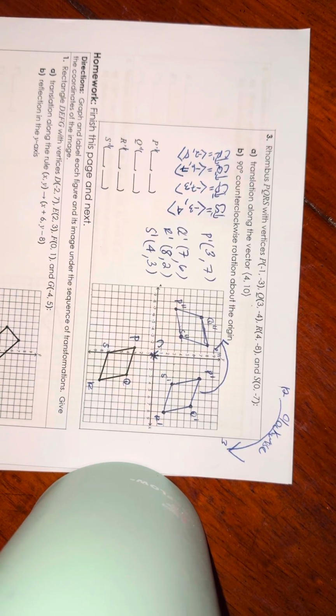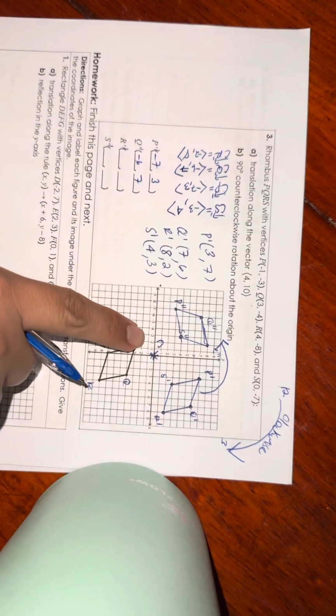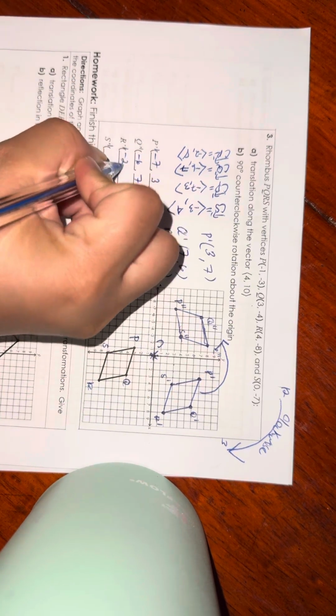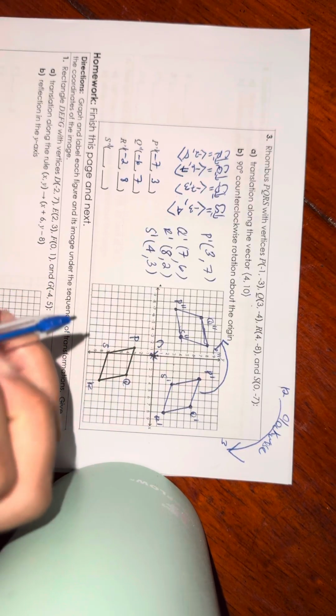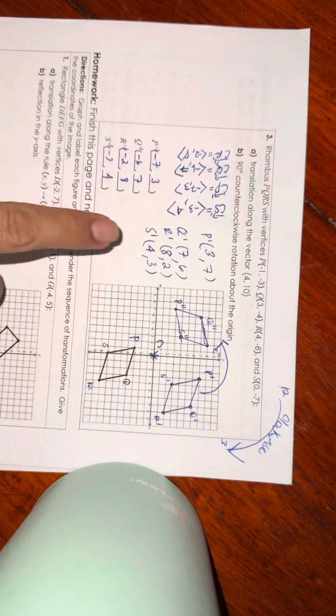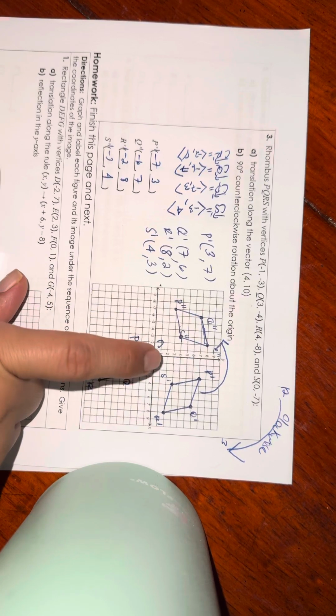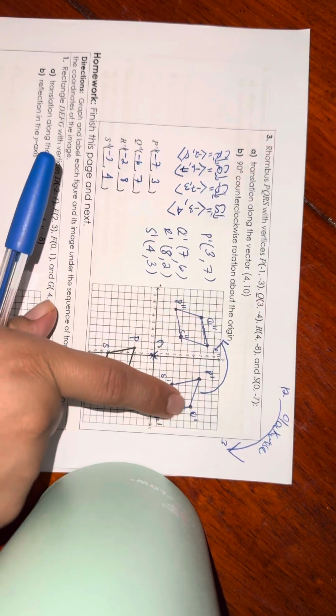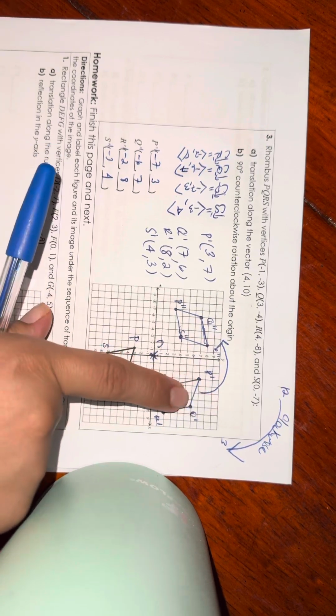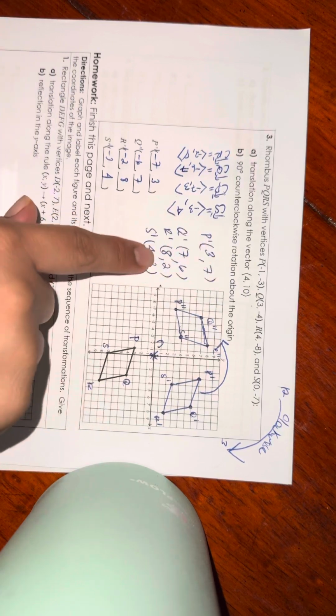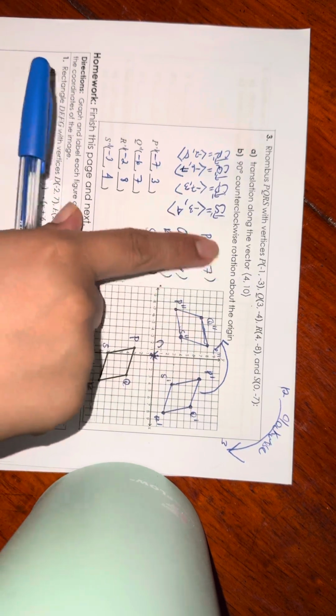For P, we have -7, 3. For Q, we have -6, 7. For R, we have -2, 8. And for S, we have -3, 4. And if you notice, remember that we talked about how if you do rotations around the origin, there is a pattern. So here you guys can kind of see that we're not looking at the original coordinates, okay? We're looking at after the vector, after it translated 4 to the right and up 10. So from here, these are the coordinates after the vector, after it translated with the vector form.